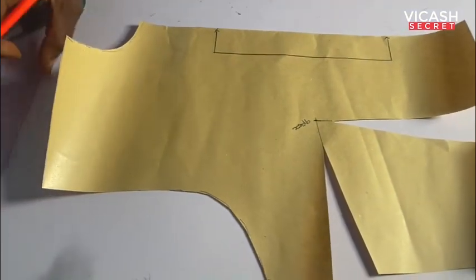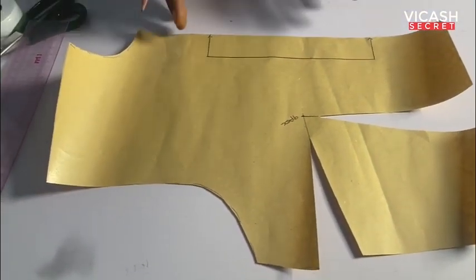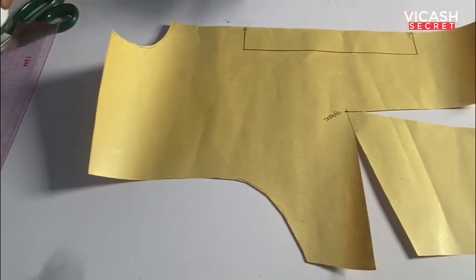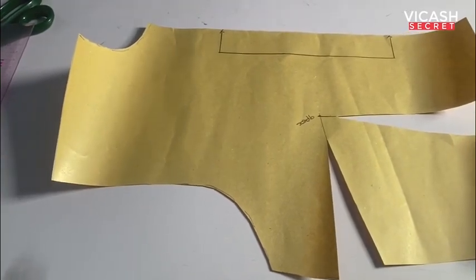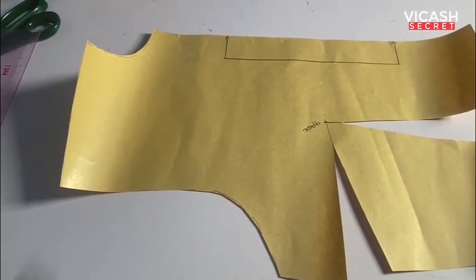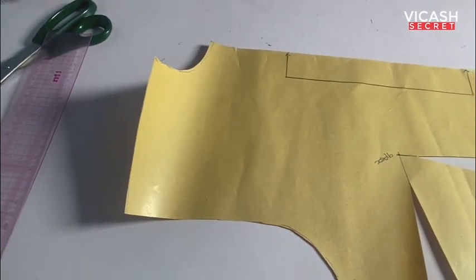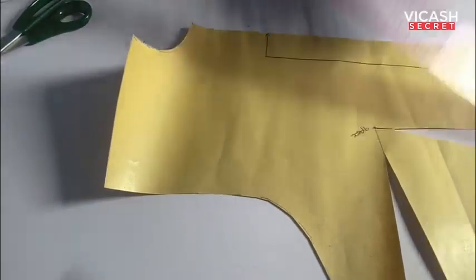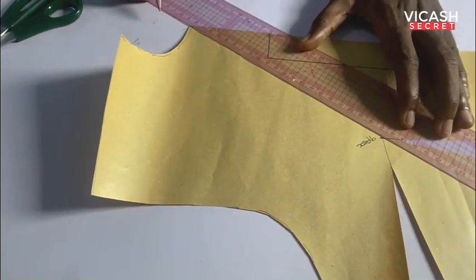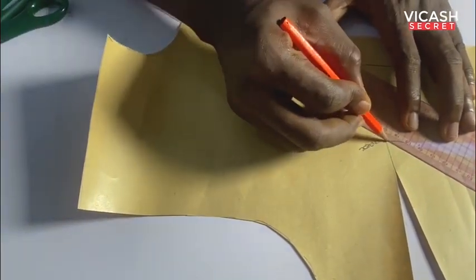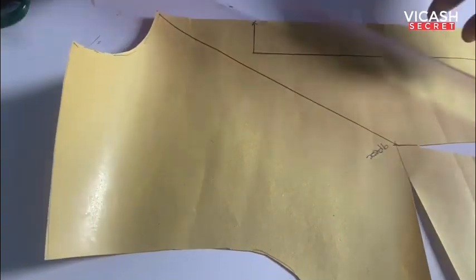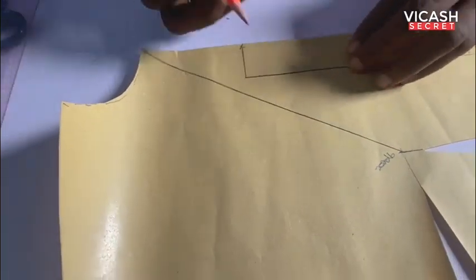Okay, so the second thing that we're going to do is start with the dart manipulation, and we will start with the center front neck. From this tip you rule a straight line to the apex, and this line is called the center front neck.